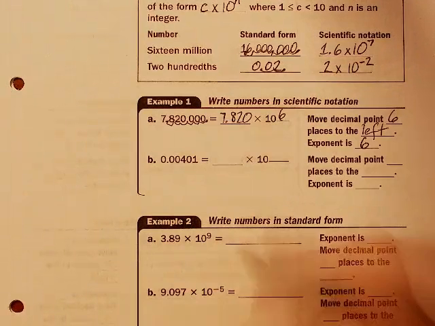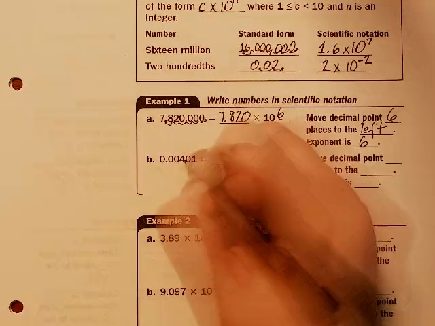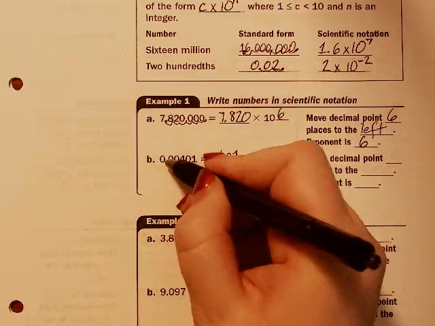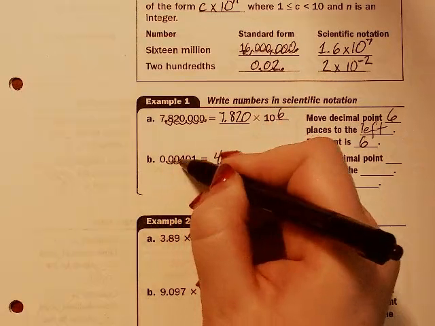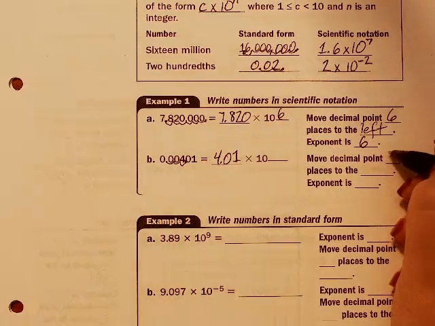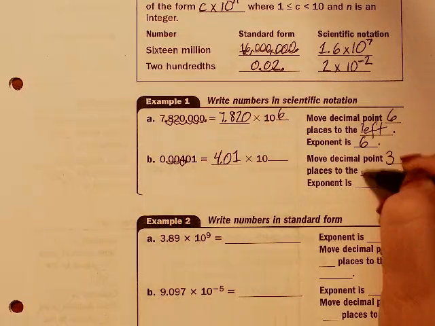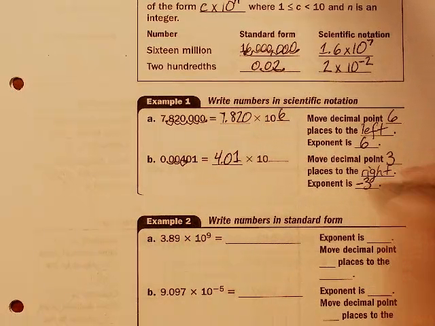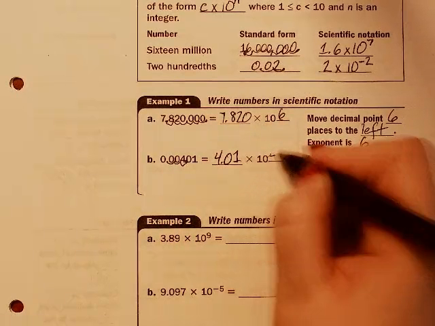Okay, here we're going to want to move it to be right here. So it's 4.01 times 10 to the... Okay, we had to move our decimal place 3 to the right, which means our exponent is a negative 3. So negative 3 here.